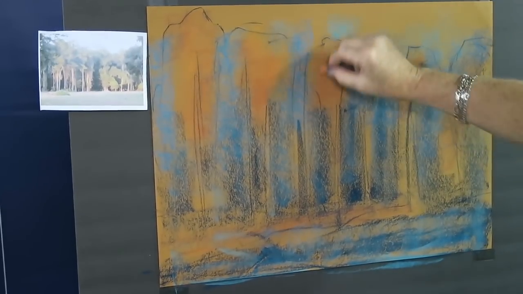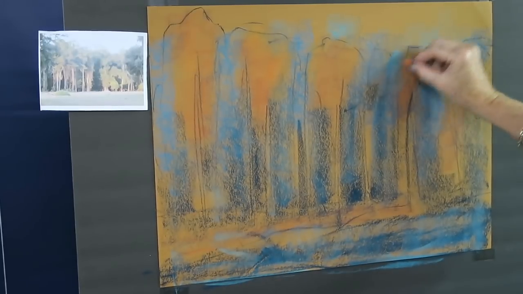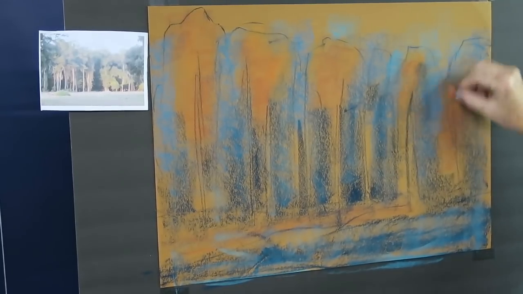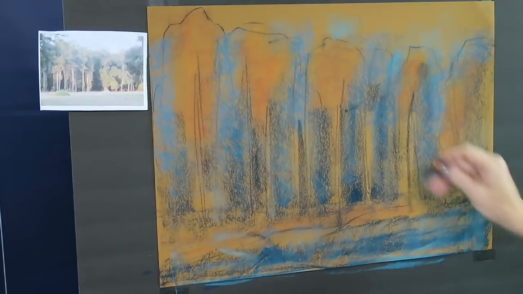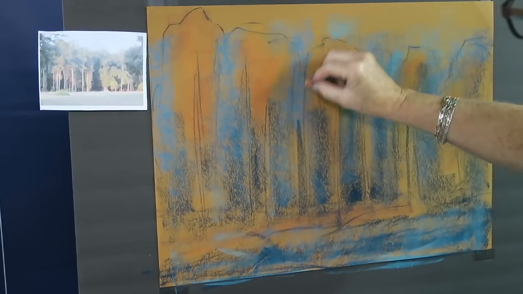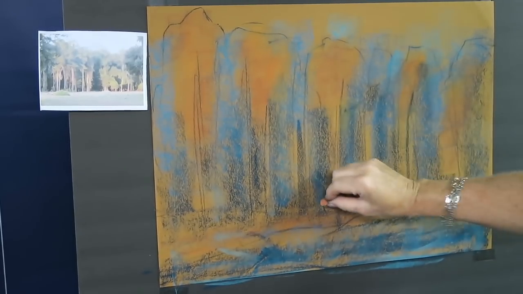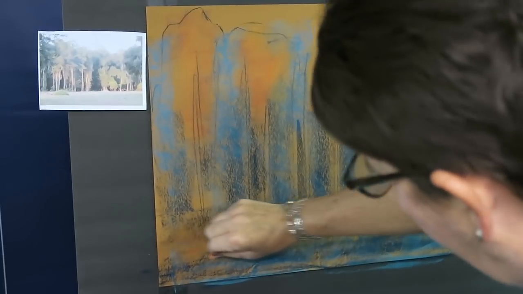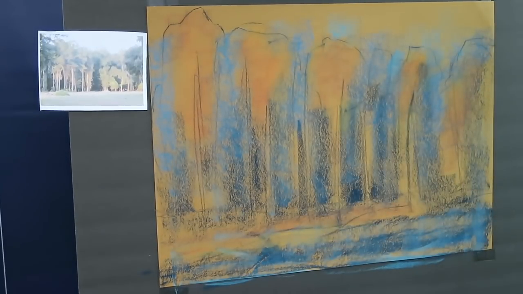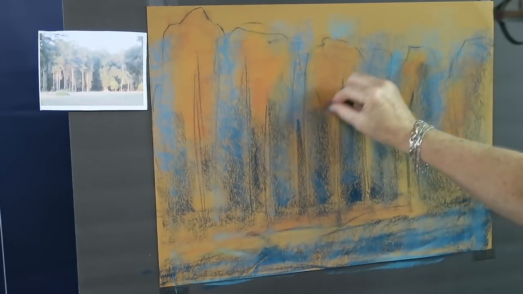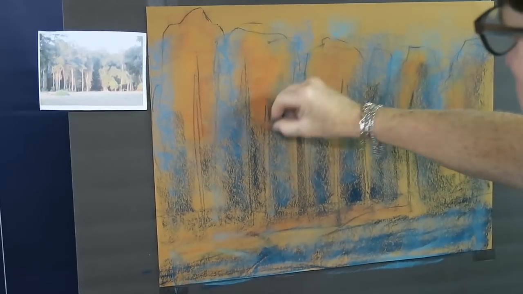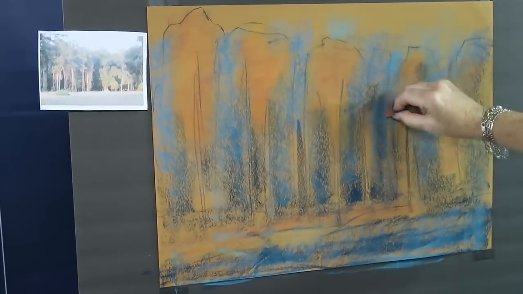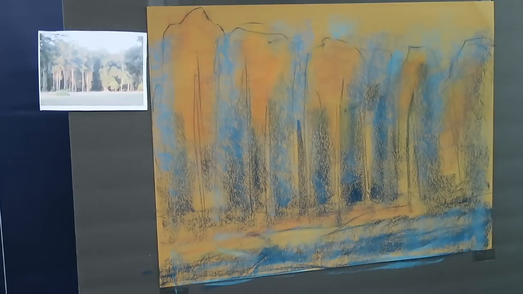The thing with the harder pastels is there's more binder and less pigment, so as a result less pastel comes off. That's good news when you don't want to fill the tooth of your paper, but it's bad news if you're trying to get some pastel down on your paper. It's giving me a little bit of a hard time.